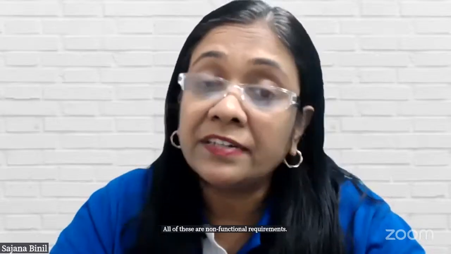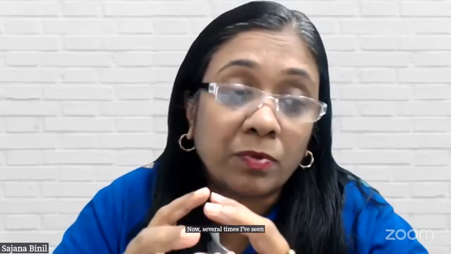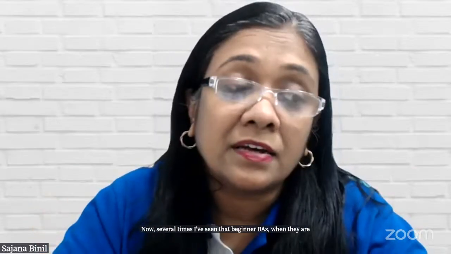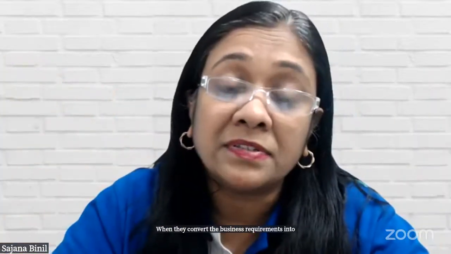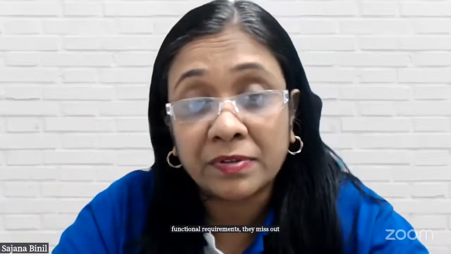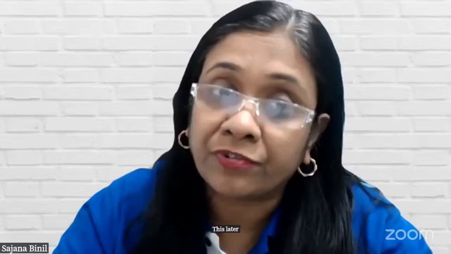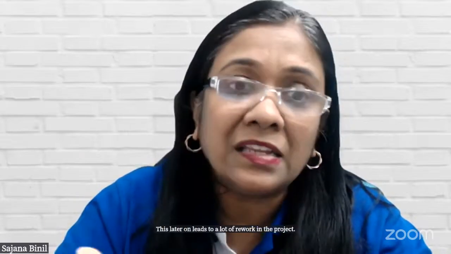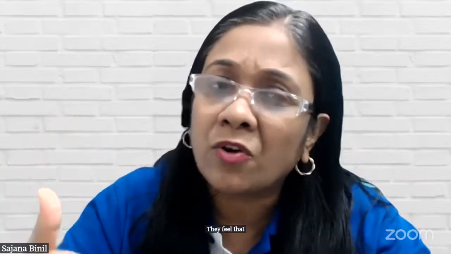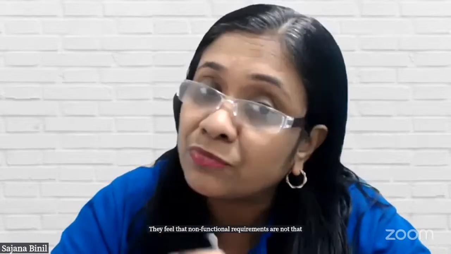Now, several times I've seen that beginner BAs, when they are collecting requirements, when they convert the business requirements into functional requirements, they miss out the non-functional requirements. This later on leads to a lot of rework in the project. They feel that non-functional requirements are not that significant, and they make assumptions in that.